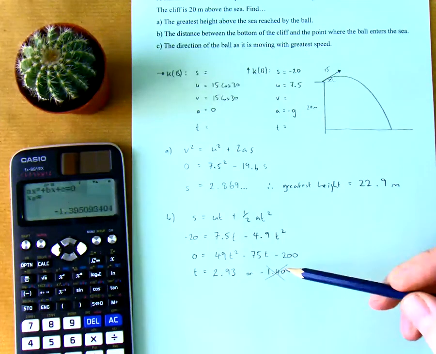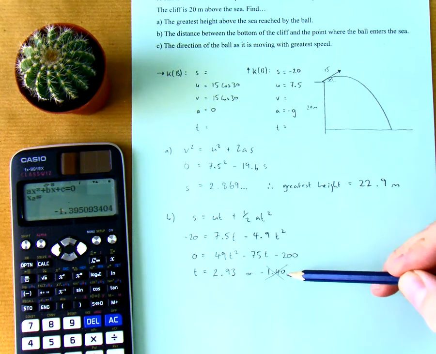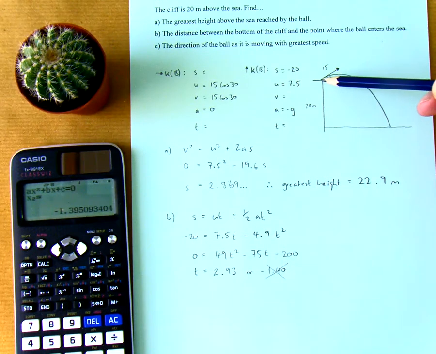So let's talk about that for a little second. Why is our equation telling us that there's a solution at negative 1.4? Well, your equation doesn't know that there's a cliff, and it doesn't know that the ball is thrown here. It just knows that the velocity is 15 at this point. So your equation is just making a parabola, and it doesn't know that the motion started here.